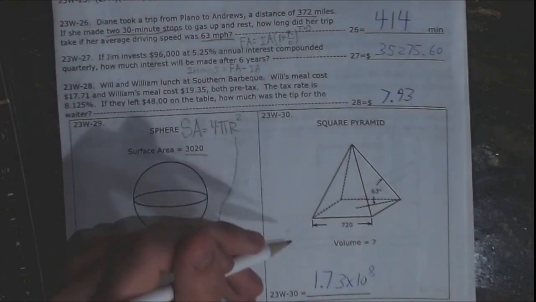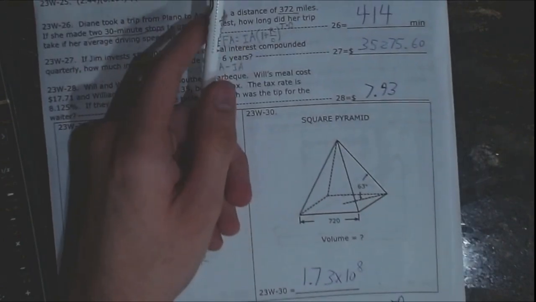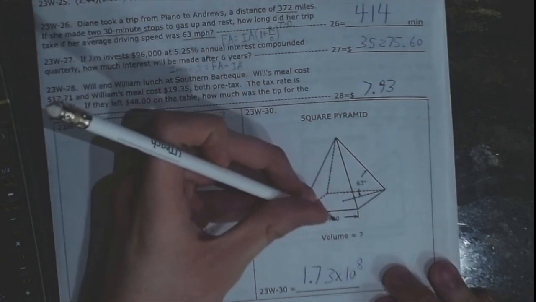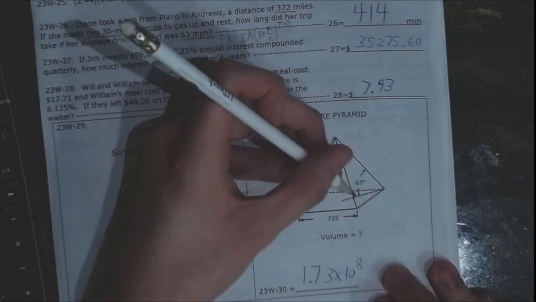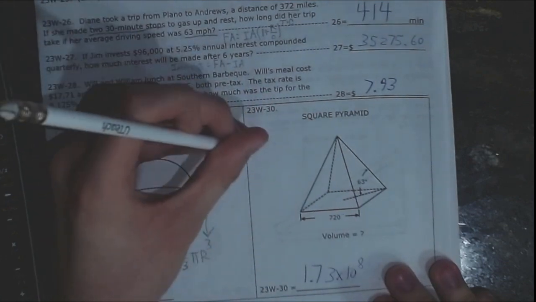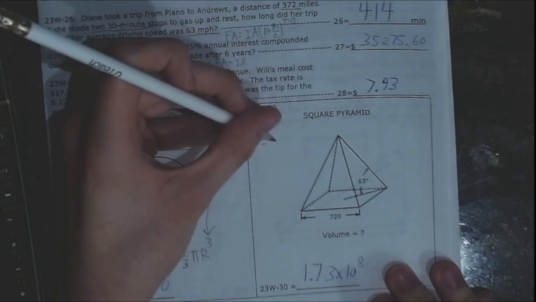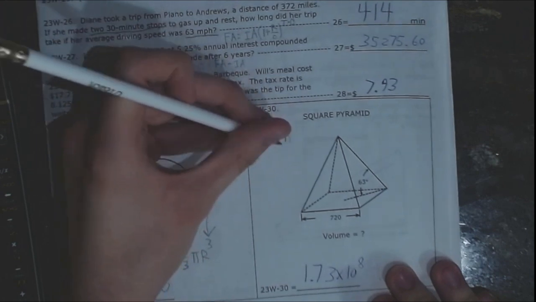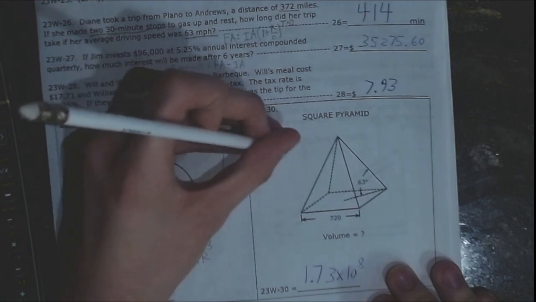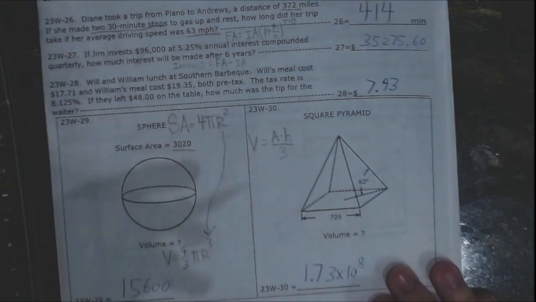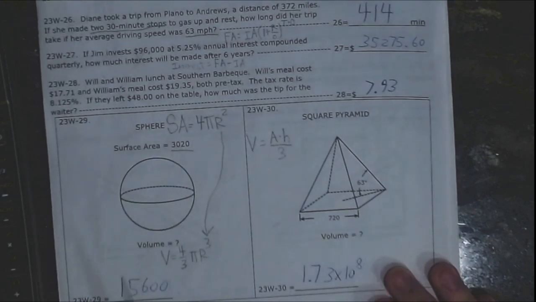Number 30. So I want to know the volume of the square pyramid. I'm only given the side length of the square base and this angle here. So the volume of a pyramid, of any pyramid, is the area of the base times height divided by 3. It doesn't matter if you have a hexagon base, a circle base, a square base. This will always be the case.